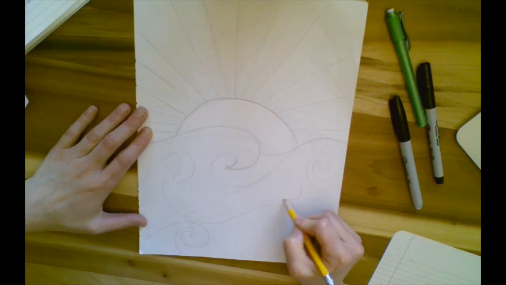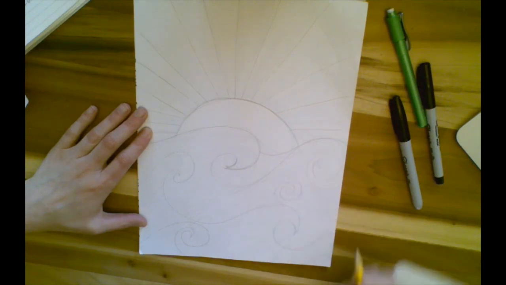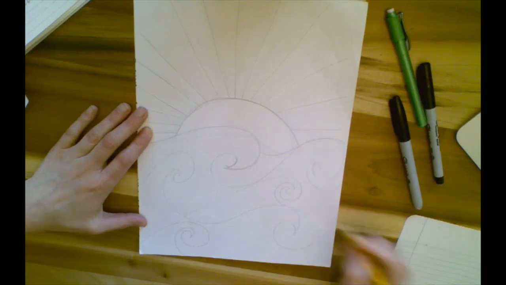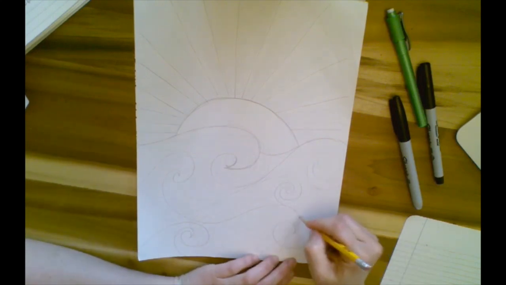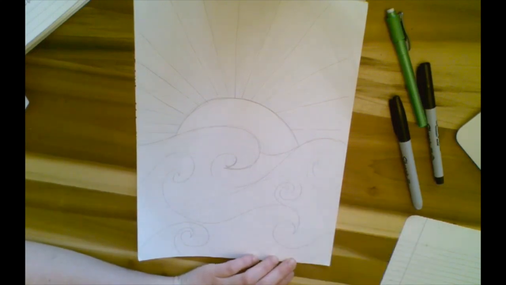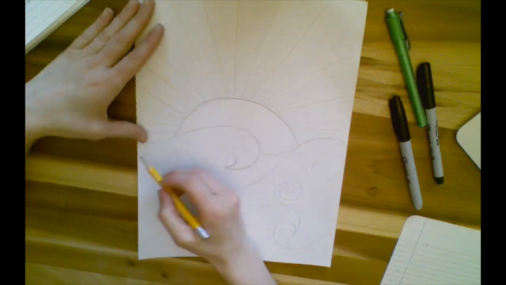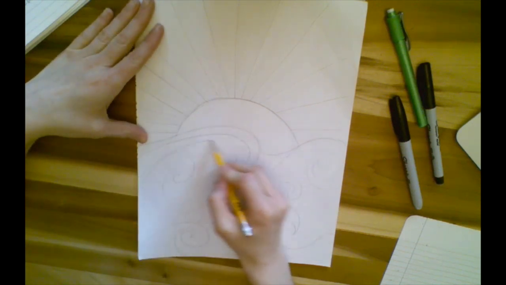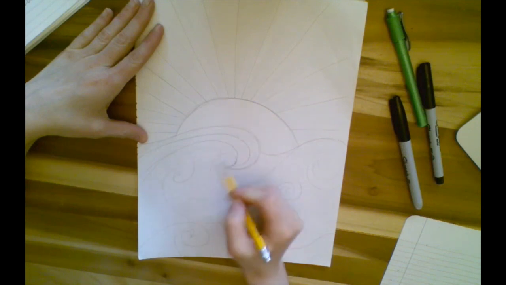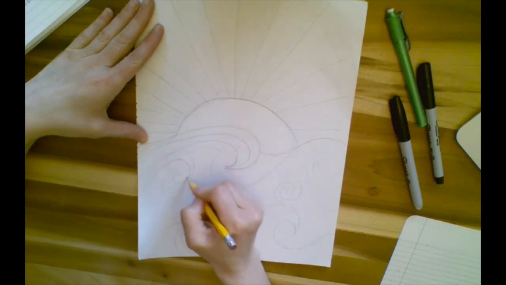Add a little bit of variety in size and space them out on the paper as you go. And make sure that your waves are all going in the same direction. The ocean is flowing in the same way, so make sure those waves really travel across the page. They start off with a horizontal line and they curve to a point and then wrap back around.